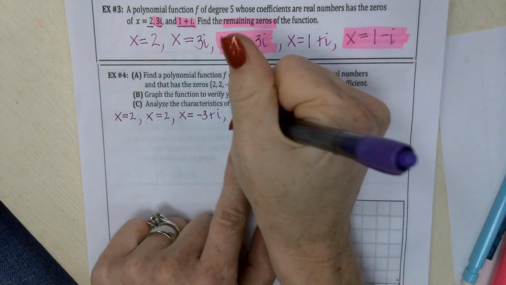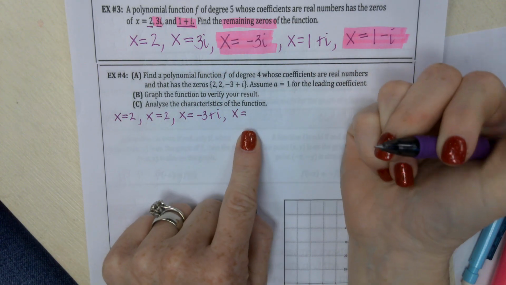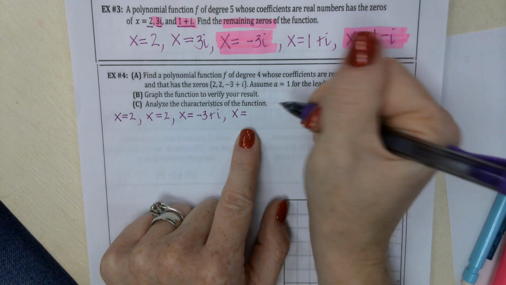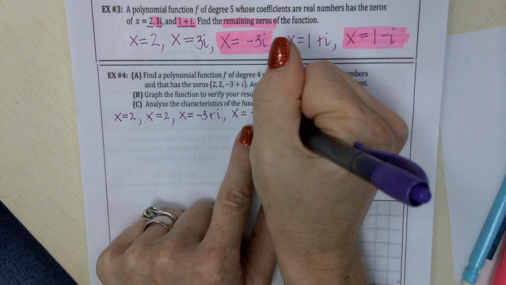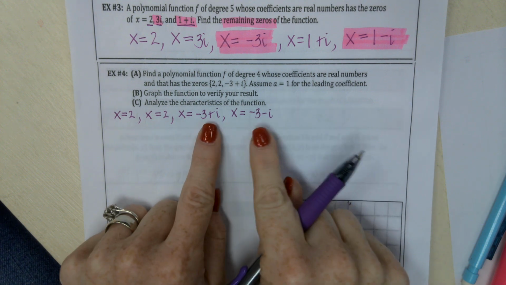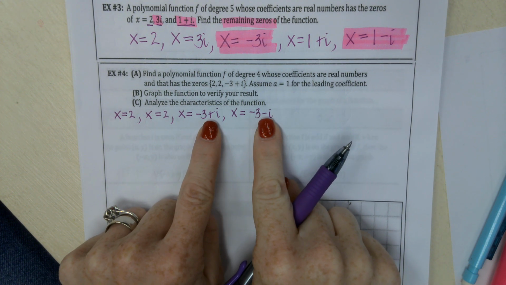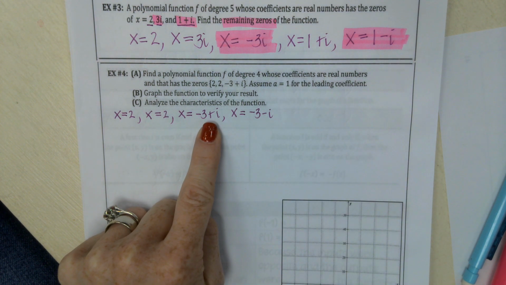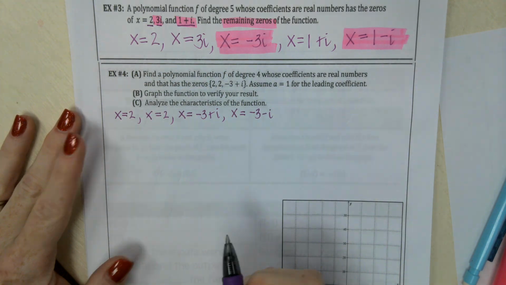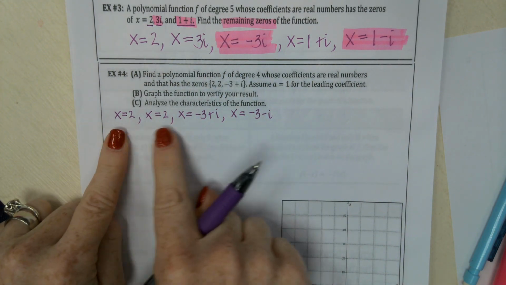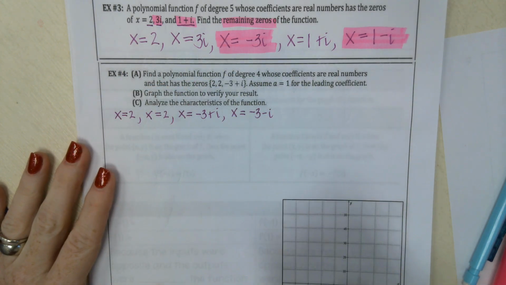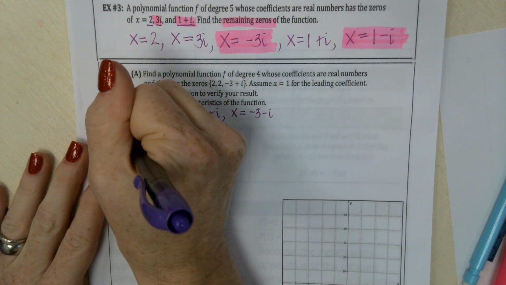So what should that automatically tell me is my remaining root? Not 3 minus i, but negative 3 minus i. The only thing you change is the sign that is in front of the imaginary number. Now, this helps me determine my factors. These are my roots, or the zeros. So now I want to create their factors.